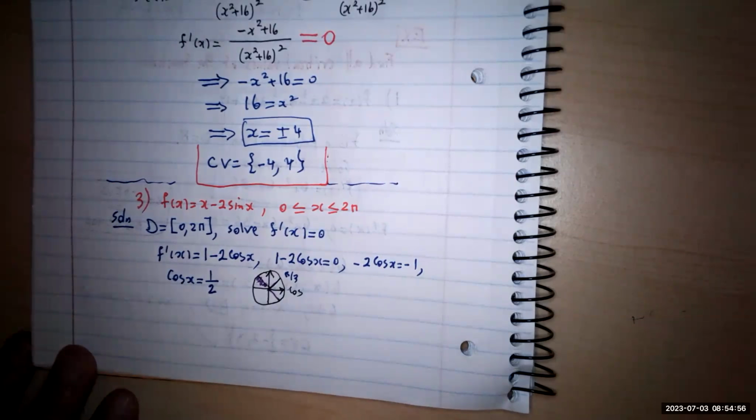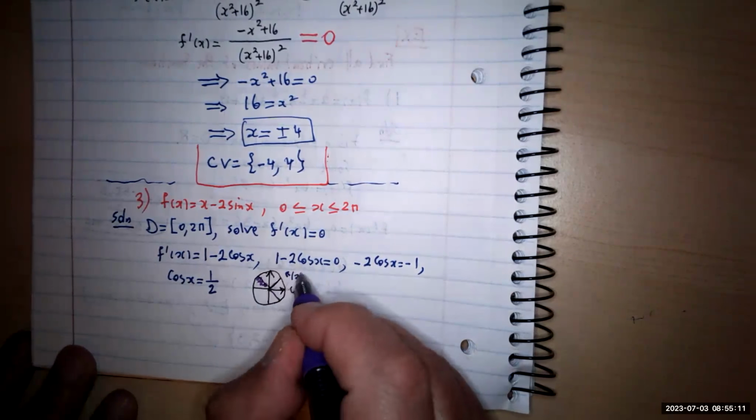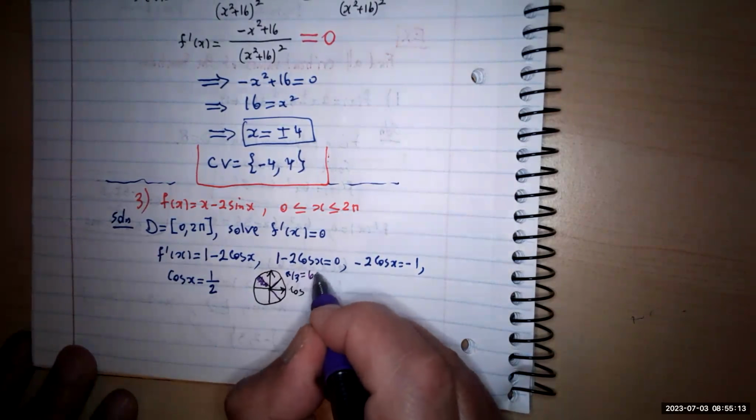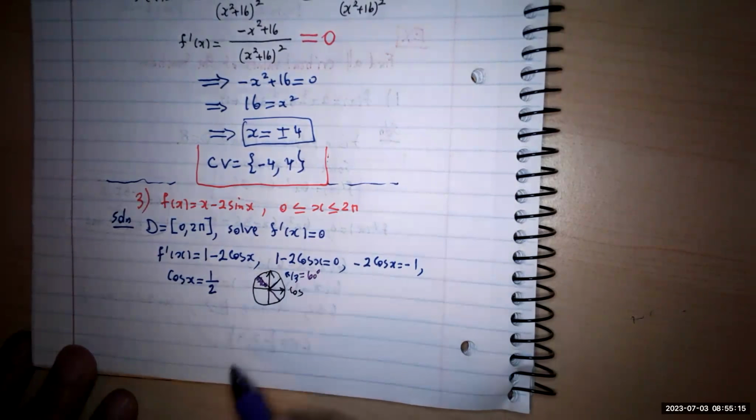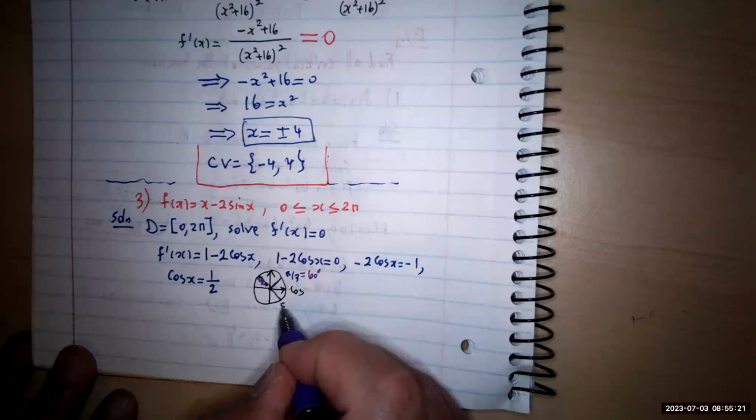Cosine is positive in the first quadrant, and in your chart you will see it. I just want to explain it. So your cosine is going to be positive in the first and the last quadrants. So this is 60 degrees. So that is 360 minus 60, which is going to be 300 degrees, which is 5 pi third.